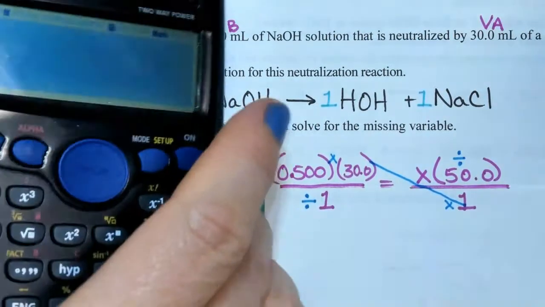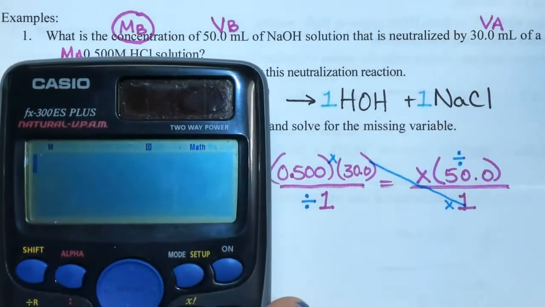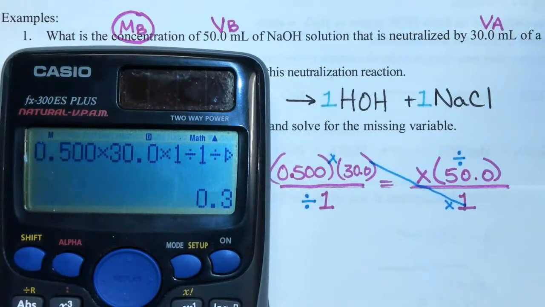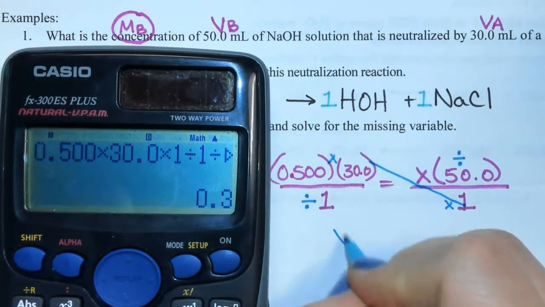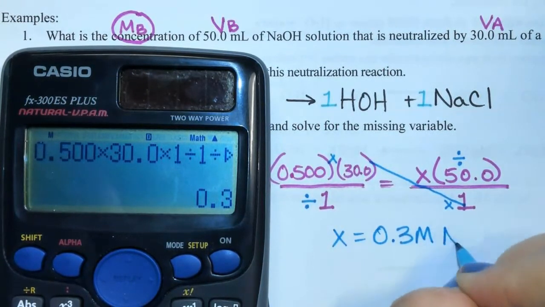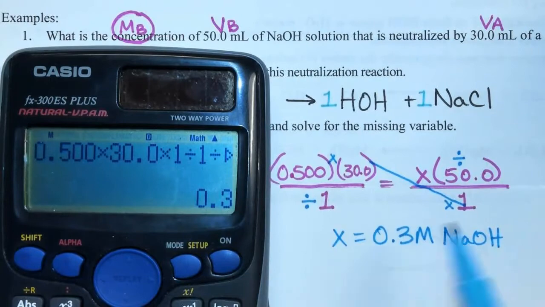So now we can type this into our calculator, and we have 0.500 times 30.0 times 1, divided by 1, divided by 50, and that's going to get us 0.3. Technically, you don't have to multiply and divide by the 1s. And so here X is equal to 0.3, and that is the molarity of my base, which is sodium hydroxide.